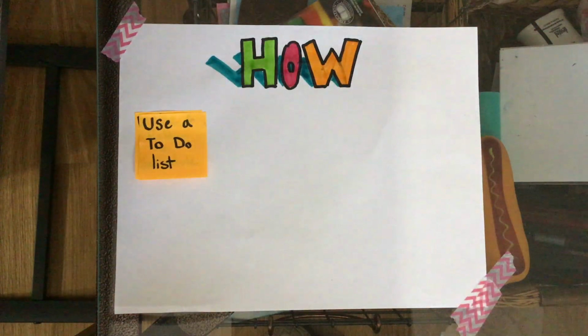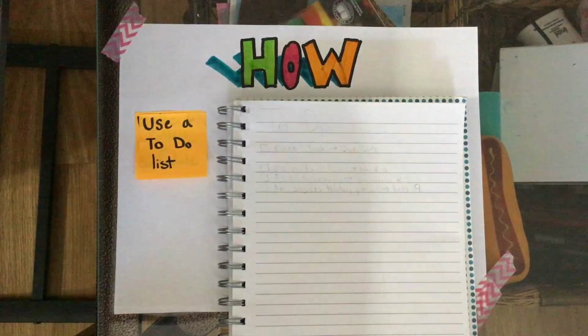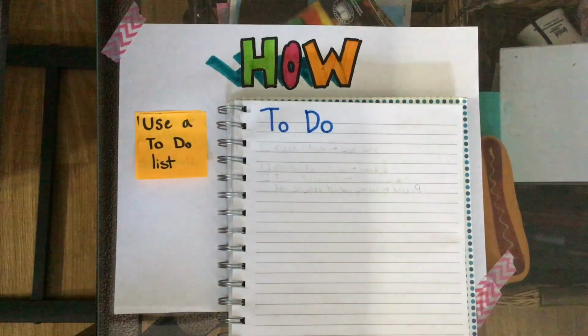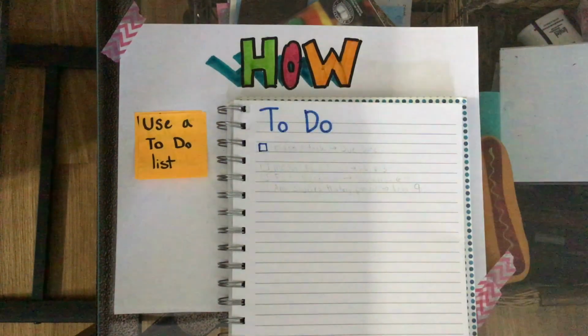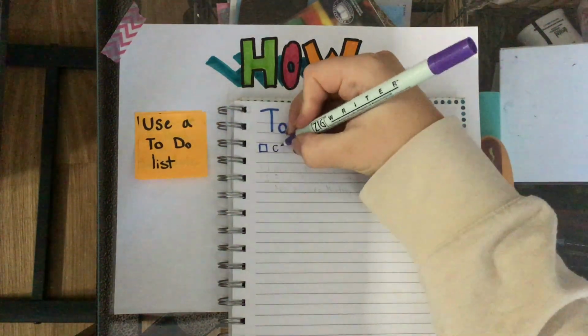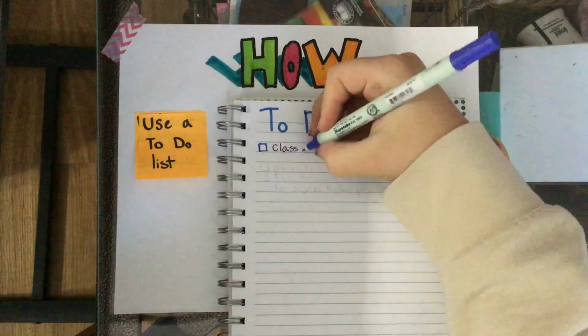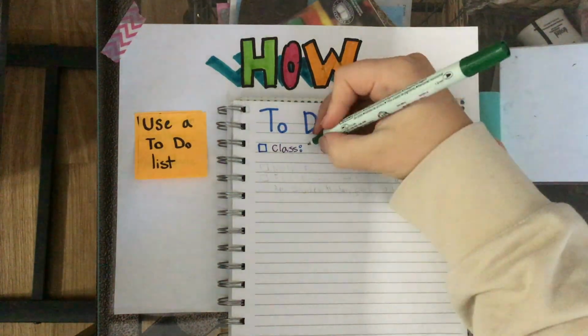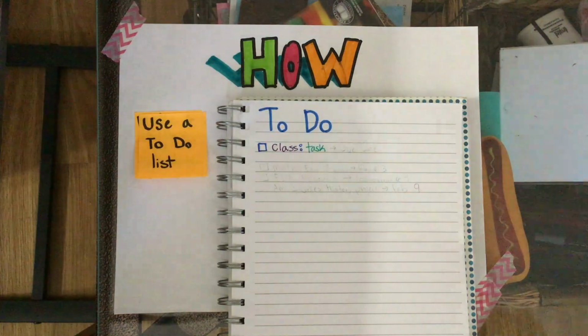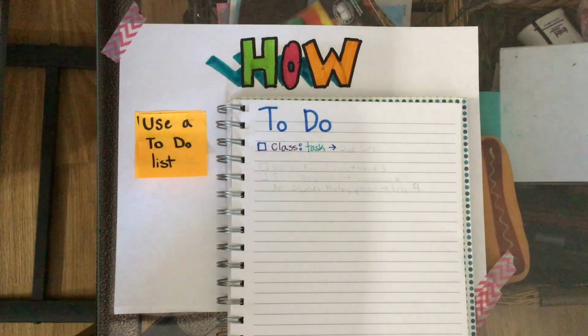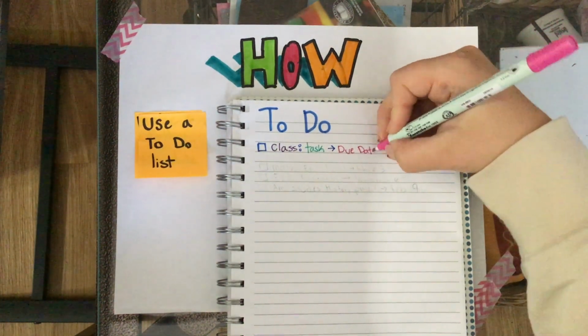The other thing you can do is use a to-do list. I'm going to write to-do at the top. So here's a little example. I'm going to make a little box I can check off with. I'm going to write the name of the class, whatever that assignment or task is, and then when it's due, so I know what's most important to get done. The things that are due sooner, I'm probably going to do sooner, right?